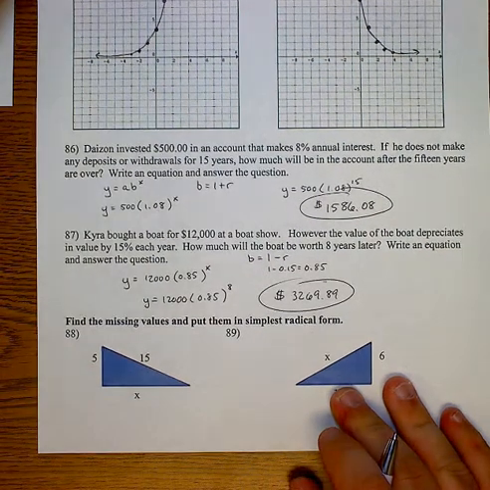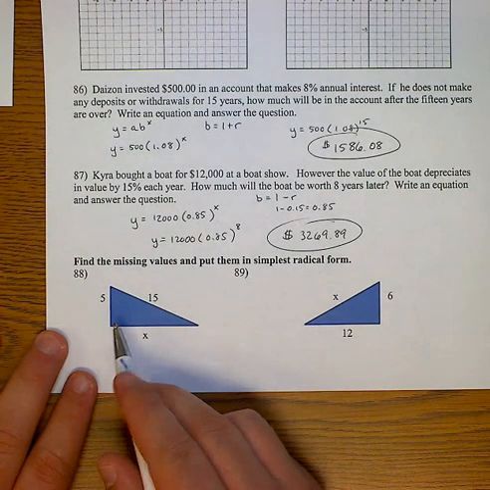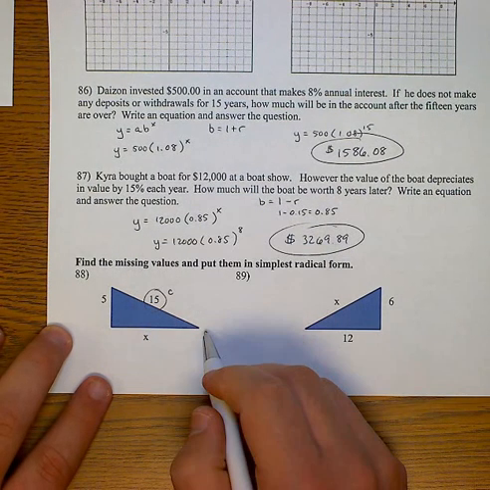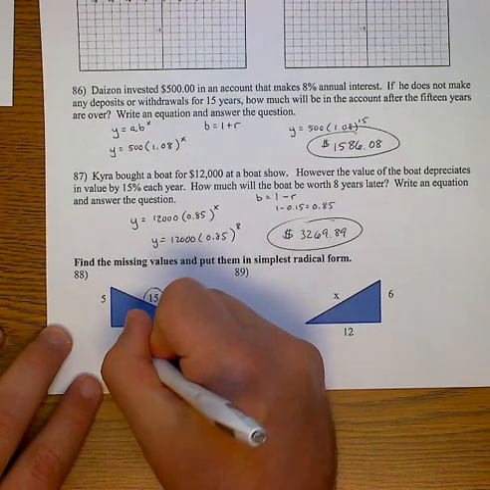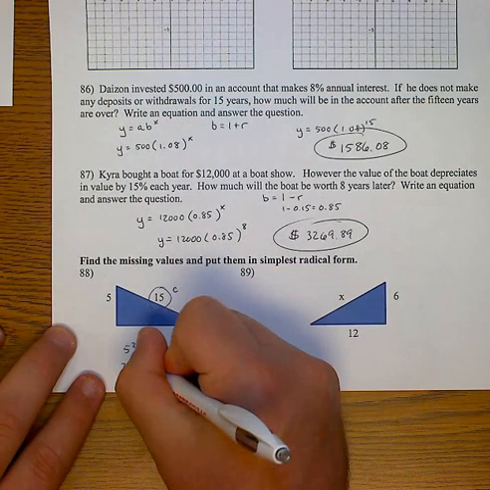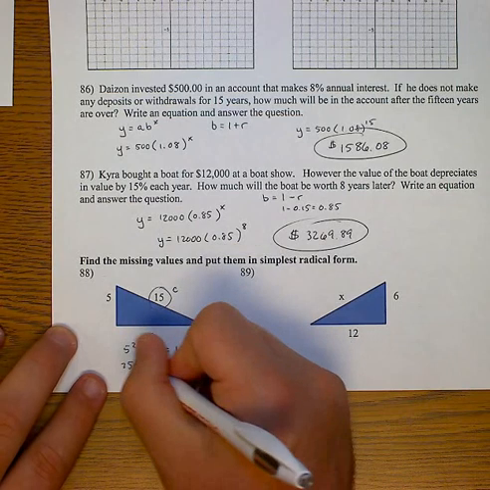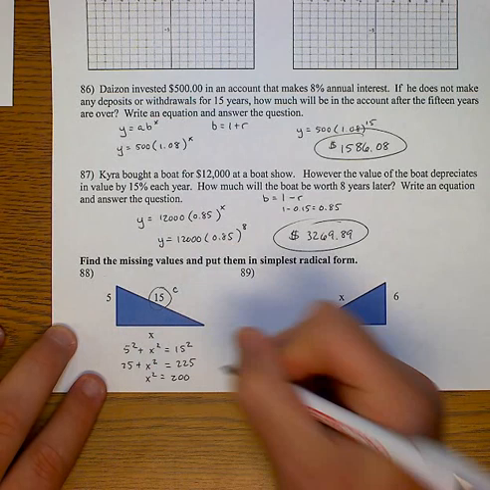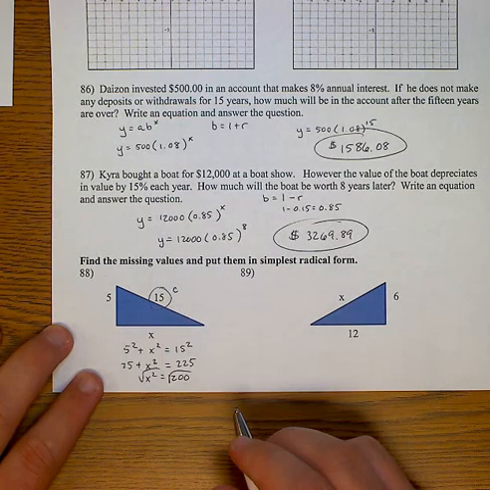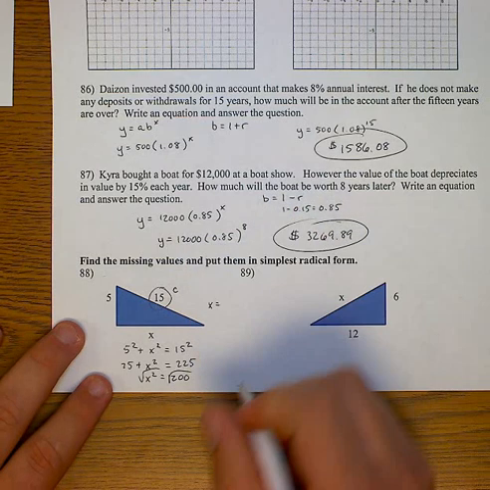88 and 89, Pythagorean theorem. A squared plus b squared equals c squared. Well, c in this case is 15. That's c because it's the hypotenuse. It's always c. So it's 5 squared plus x squared equals 15 squared. Well, 5 squared is 25. We don't know x squared. 15 squared is 225. If I subtract 25, I get x squared equals 200. Now, I don't want x squared, I want x. To do that, I got to take the square root. The square root of 200 is not a nice number, but it breaks down like we did with radicals into 10 radical 2.